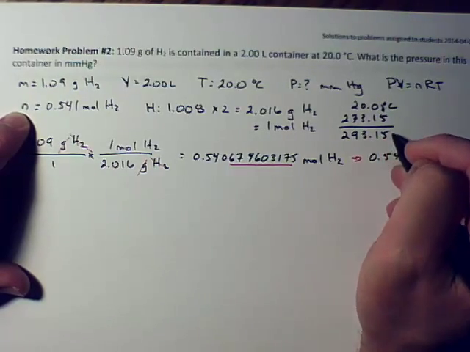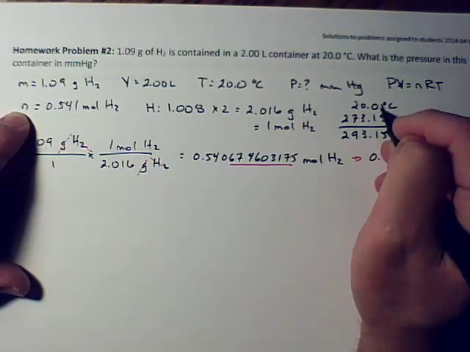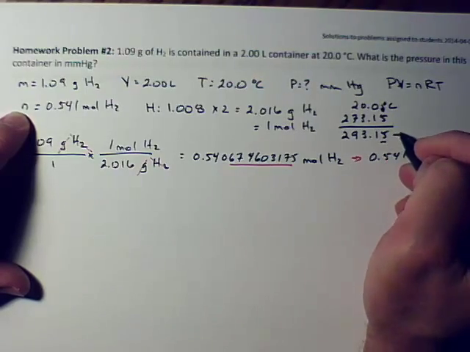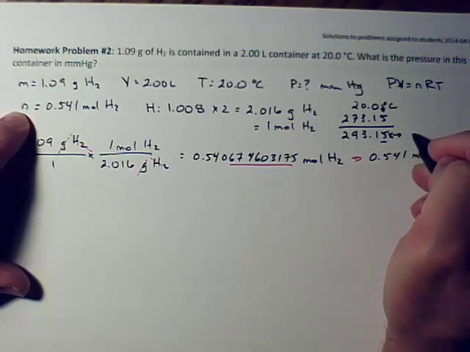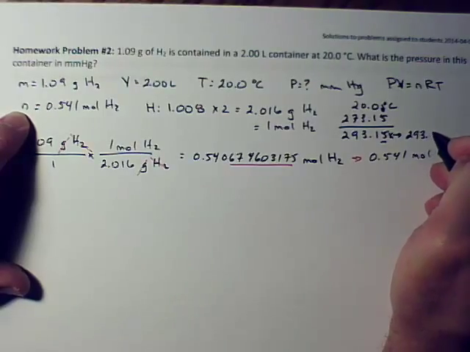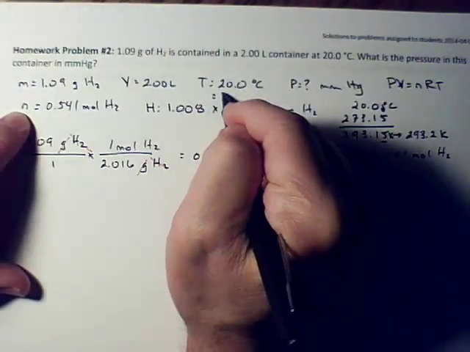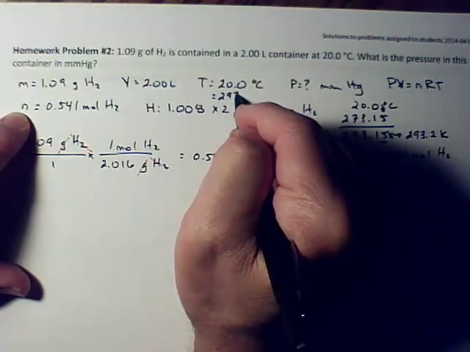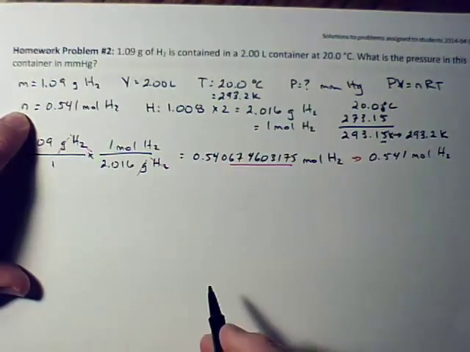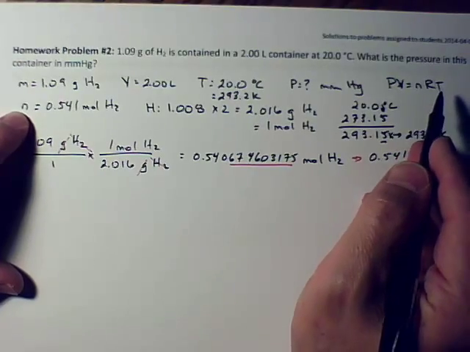Empty slot right there. That makes that 5 right here insignificant. That is Kelvin. 293.2 Kelvin. Almost there. Got to find which R to use.